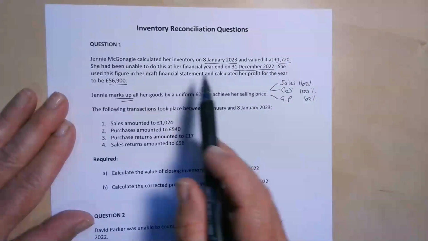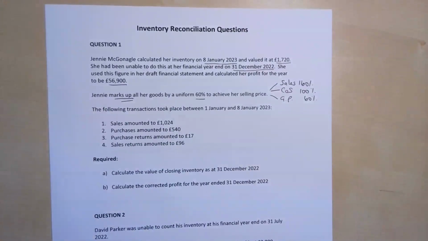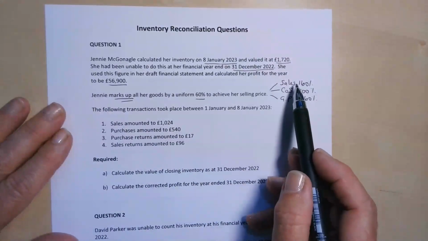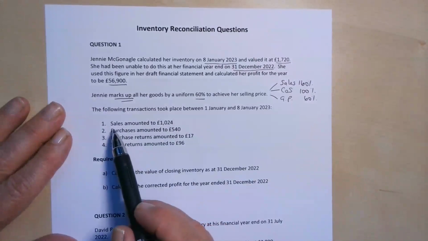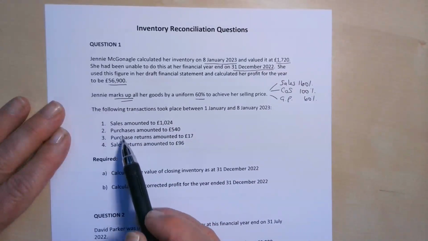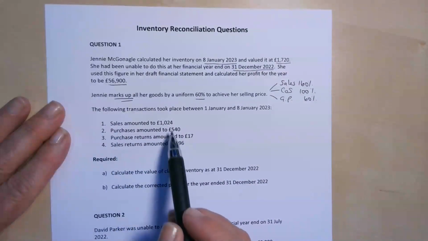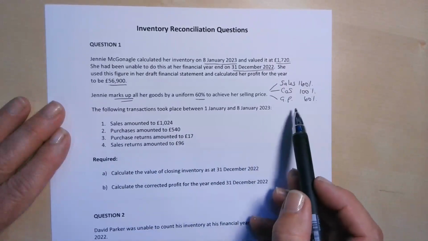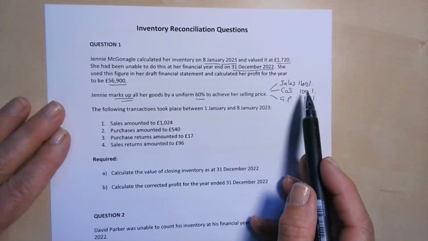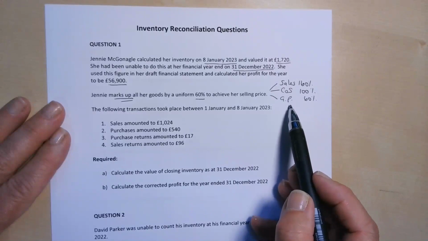Now, you might be thinking, well, why are we worrying about this? Because inventory is always valued at the lower of cost and net realizable value, we don't need to worry about the sales price. But some of the transactions that have happened involve sales or sales returns. So these figures will be at the full selling price. So what we're going to need to do to get it back to cost is strip out the gross profit.